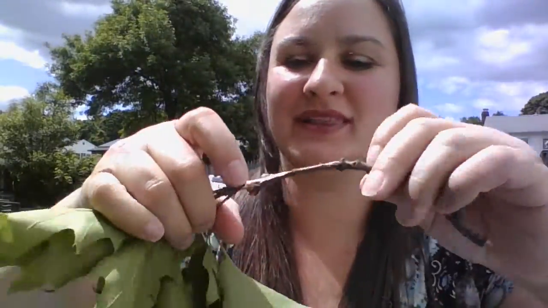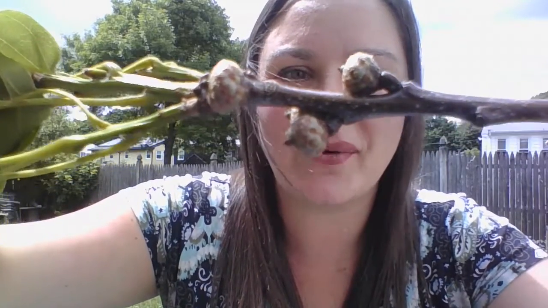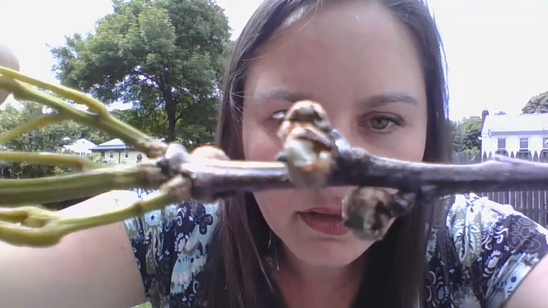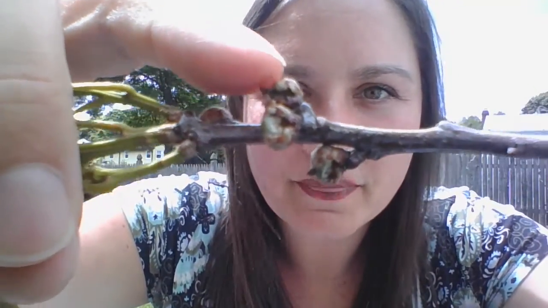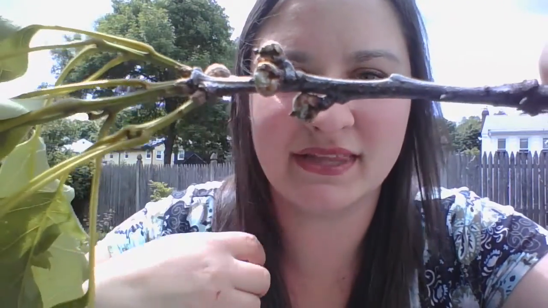But I wanted to point this out. This has some little tiny acorns just starting to grow on there. Do you see? This is just the little cap. So when you peek, you can see that this part is going to become the cap, and then the other part of the seed, the bottom part of the acorn, will continue to grow and become a part of that.